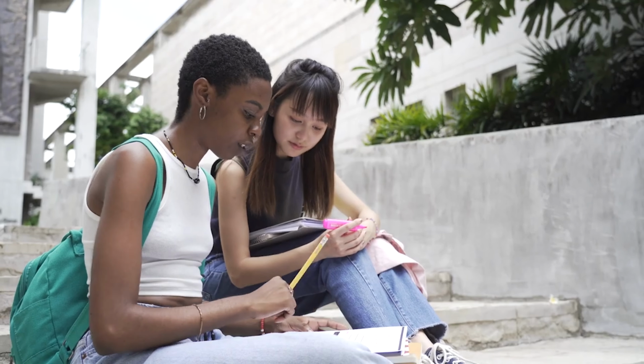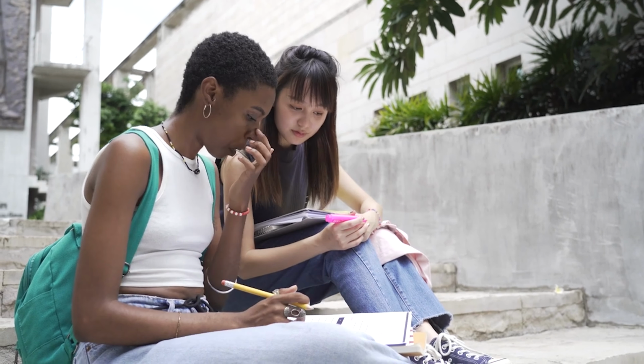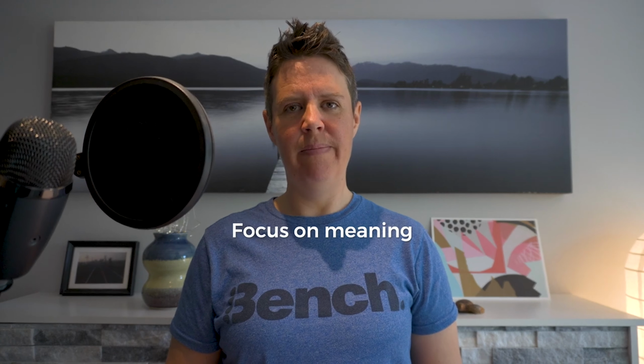Setting the context can be as simple as, talk to your partner for 1 minute about what your favorite food is, and maybe you're talking about food that day. Or maybe you're talking about memories from the past using the simple past. So it can just be something like, tell your partner a fun memory from high school, just a very quick warm-up thing.